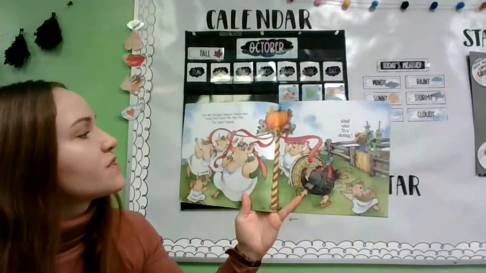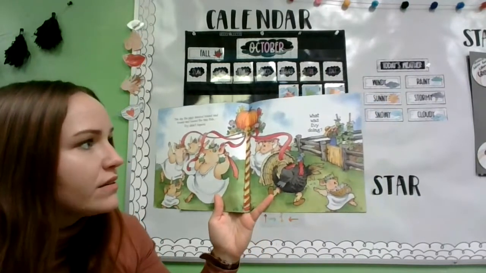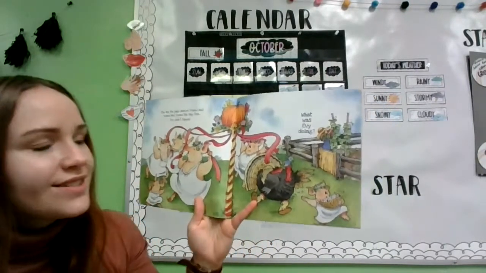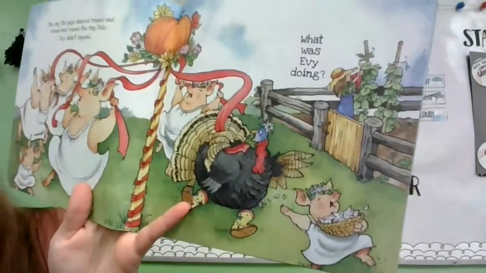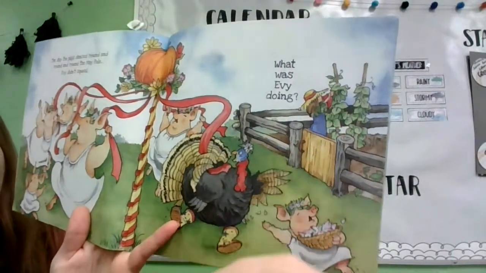The day the pigs danced round and round and round the maypole, Evie didn't squeal. What was Evie doing? Our pumpkin sprout now turned into a pumpkin vine.